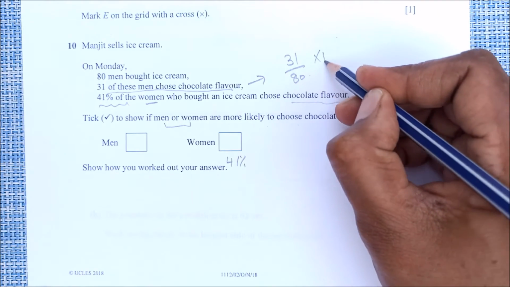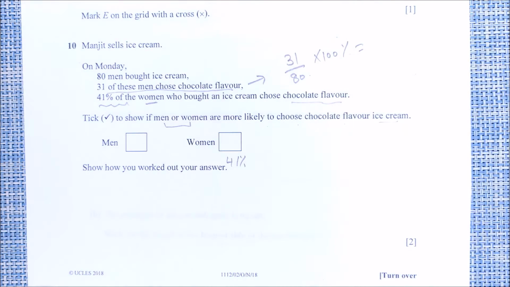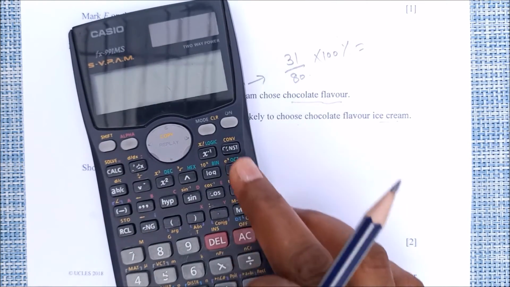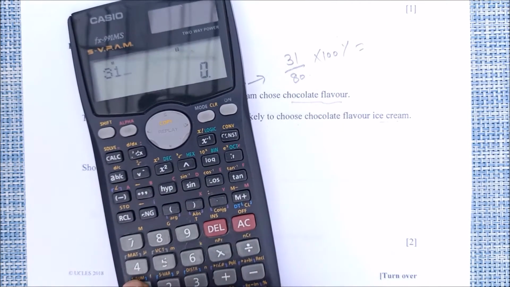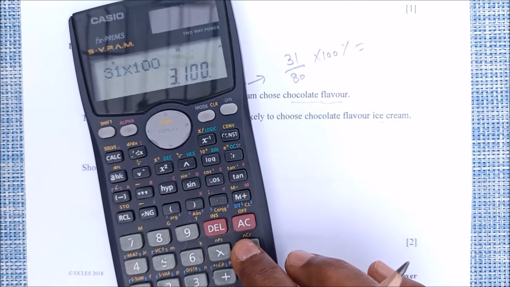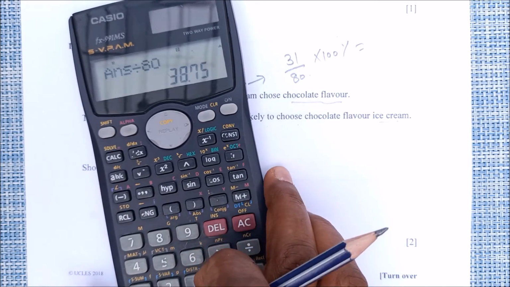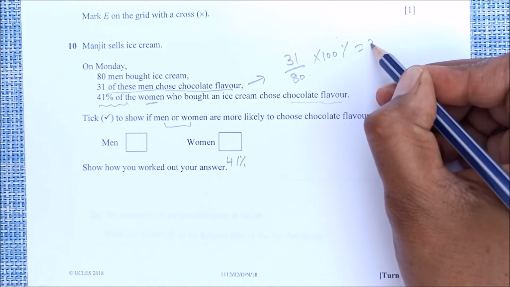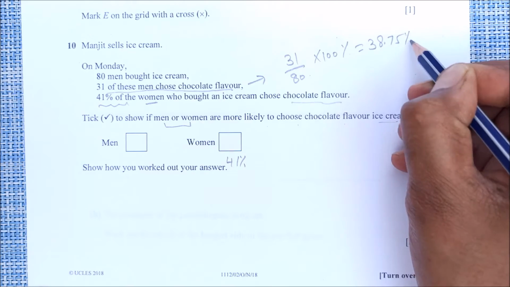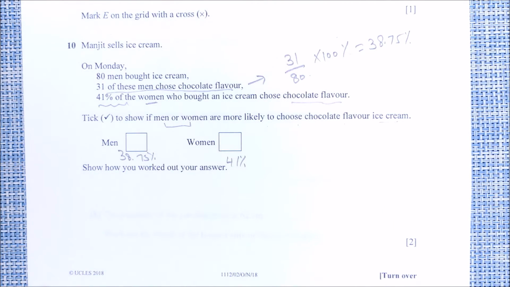So we will calculate the percentage. It is 31 times 100 divided by 80. It's 38.75%. So who chose more the chocolate flavor? It's women.